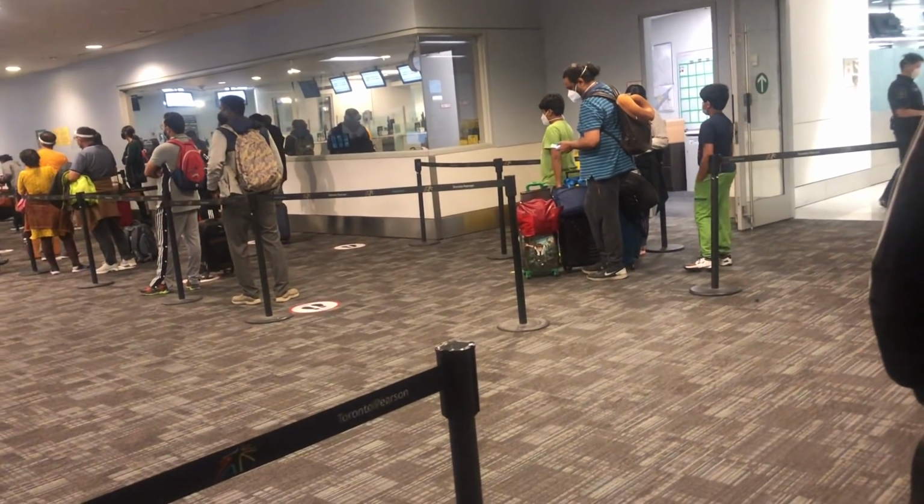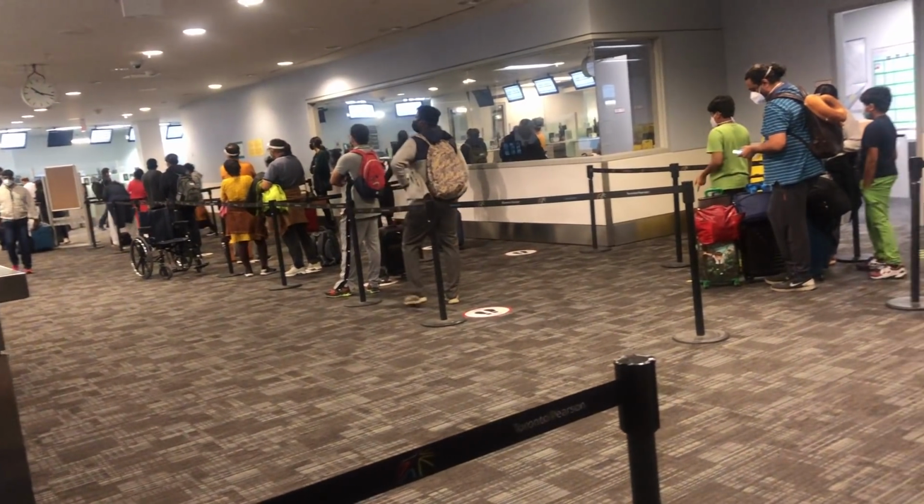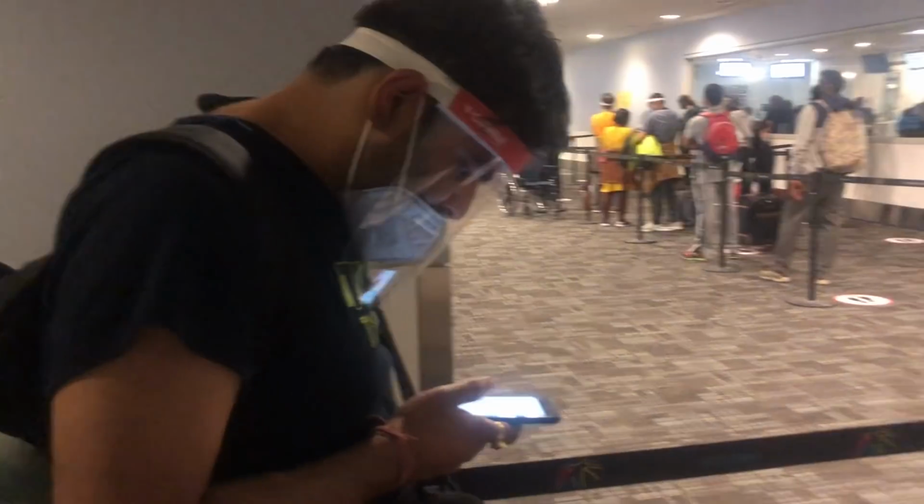Now when we went, the queue was really long. We heard that generally the queue is not long in the current times, because not a lot of people are traveling, but for us the queue was really long. So here again you follow the queue. Once your number comes, you have to go to that counter together with your family, and that person will ask you a lot of questions. Again, they are very friendly. The person who was dealing with our case was really friendly.